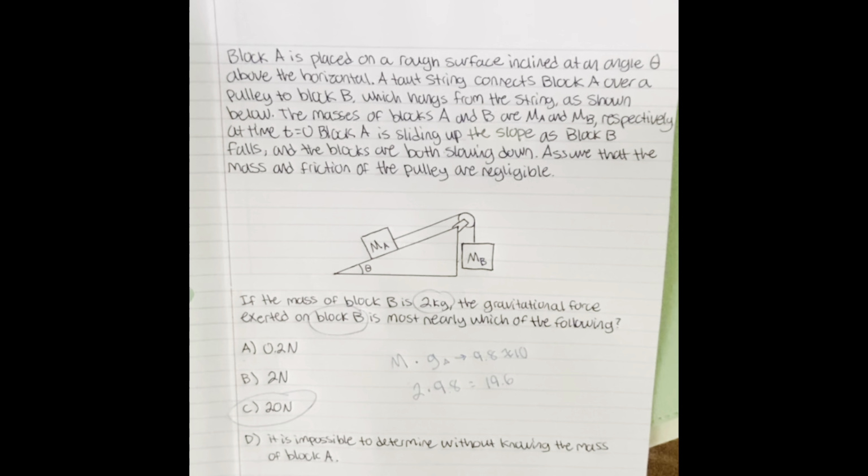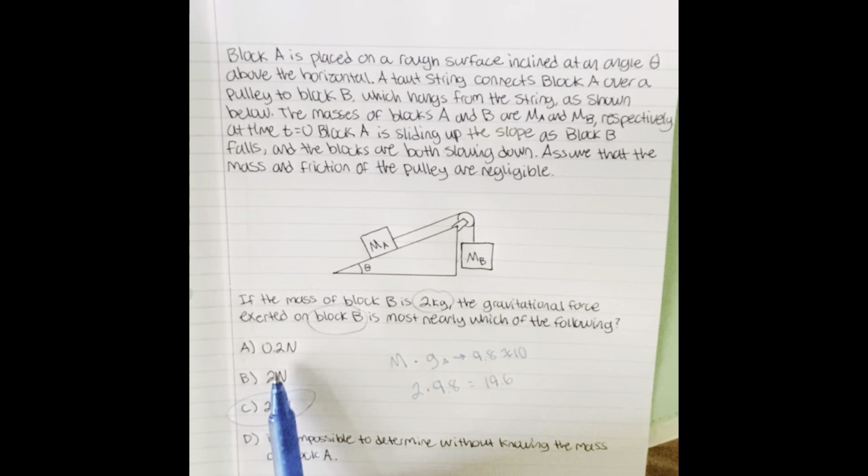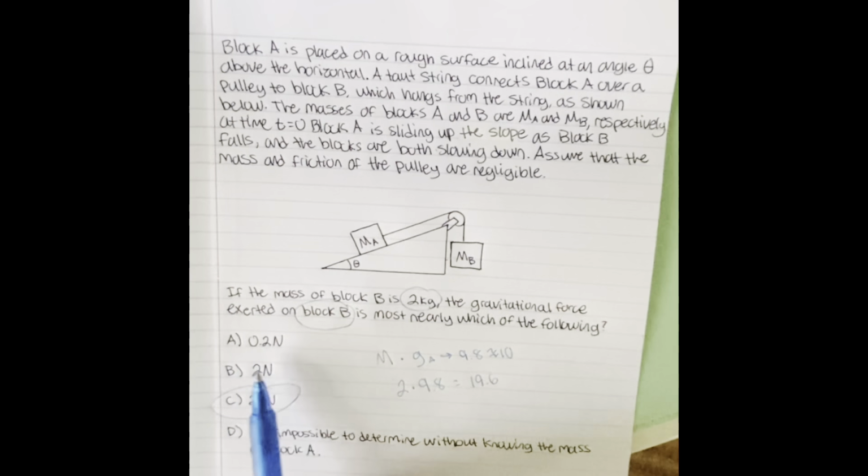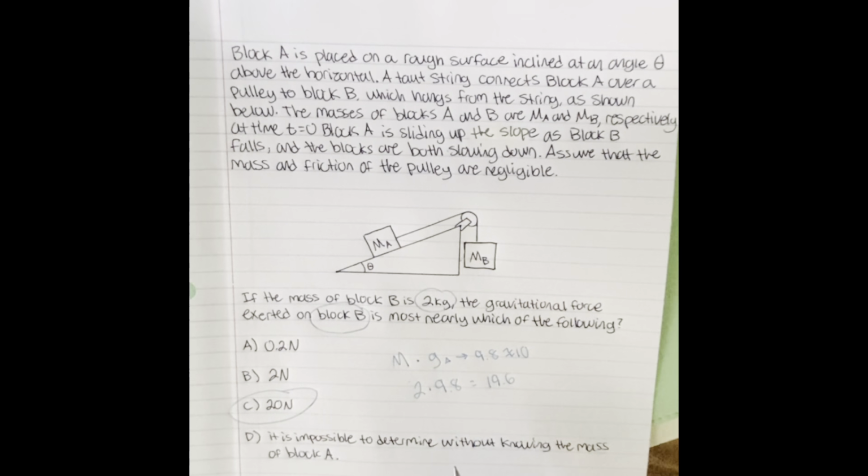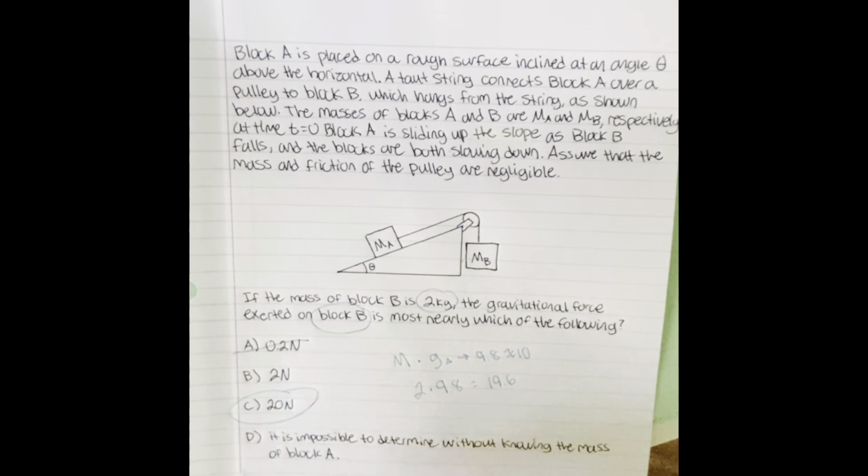We also know this is true because we can eliminate the other answers. For choice A, the only way that the force would be less than the mass is if the acceleration was less than 1. And since the acceleration on Earth is 9.8, it is obviously not less than 1. We can eliminate choice A.